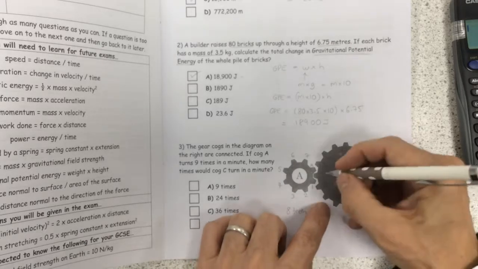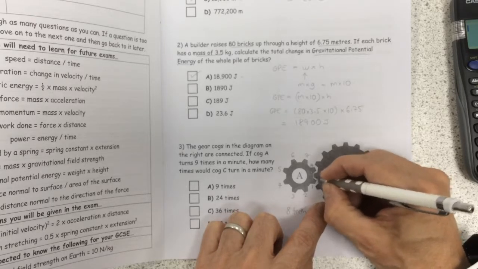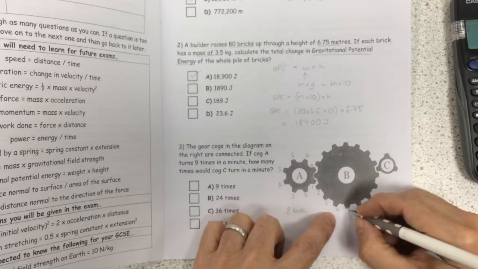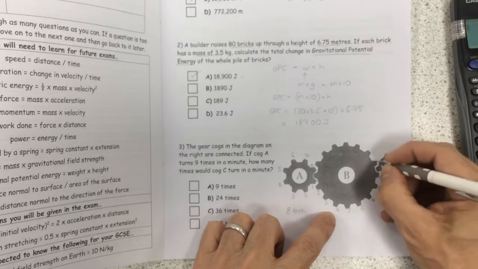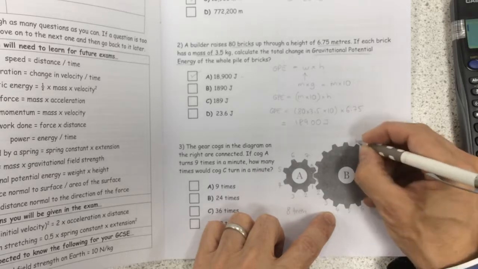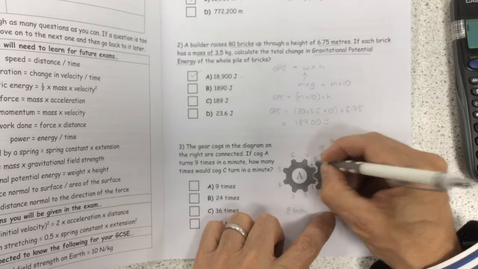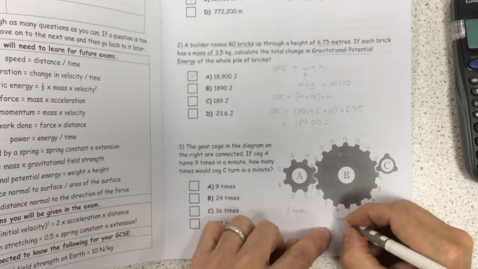Let's have a look at B. I can't really label it because it's in the way. Okay, 1 is this one, then 2, 3, 4, 5, 6, 7, 8, 9, 10, 11, 12, 13, 14, 15, 16, and then we're back to 1. Okay, so that's got 16 teeth.